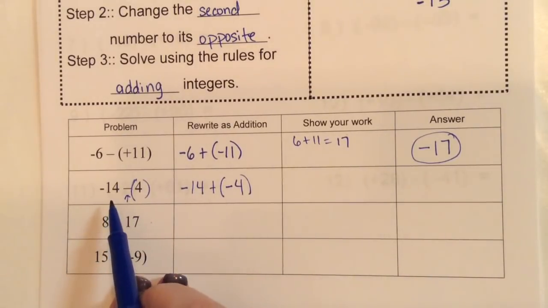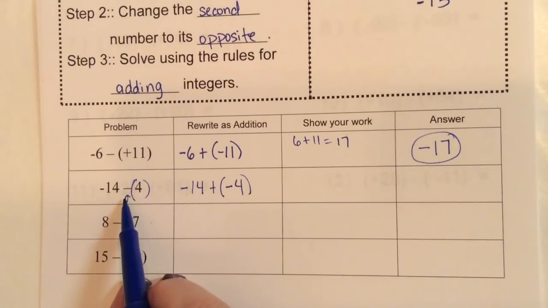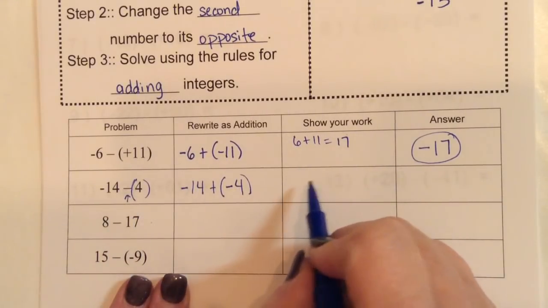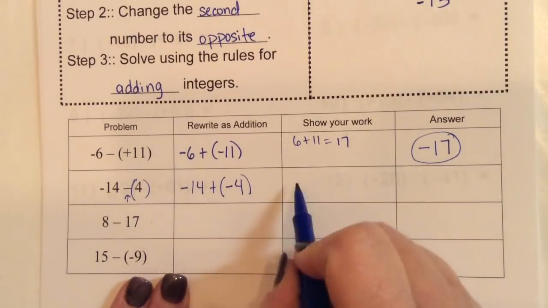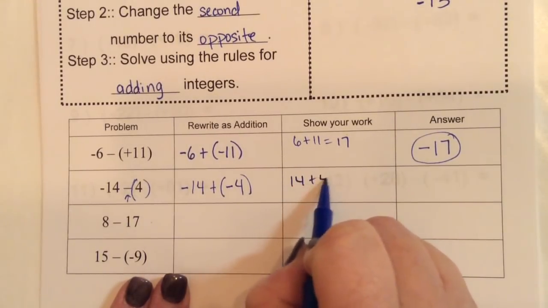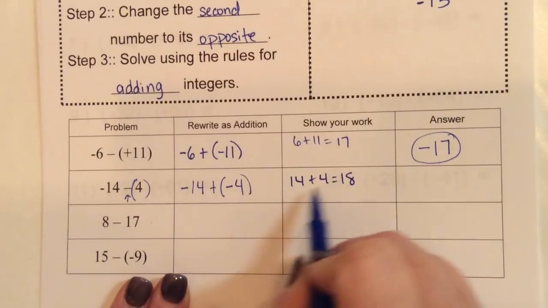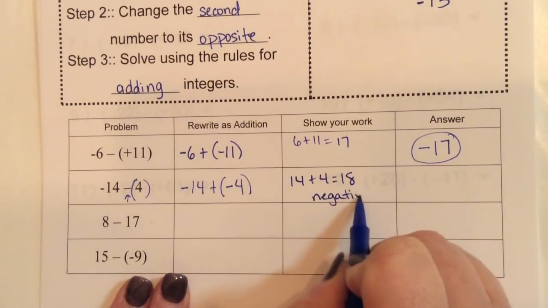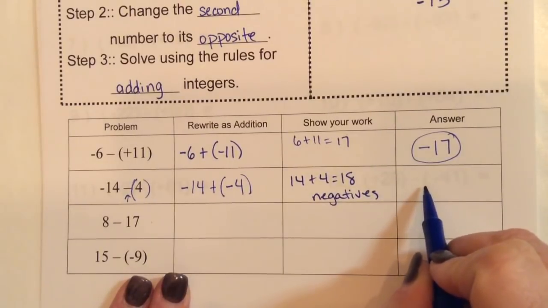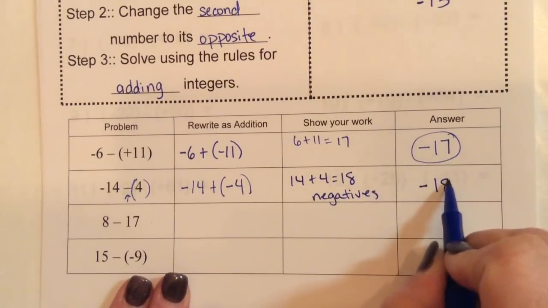You could think about this one as maybe it's -14 degrees and it's going to get 4 degrees colder. So it's getting farther from 0. So my rules here for adding integers with the same sign, 14 plus 4 is 18, but my answers are all negative. So my total answer here is negative.